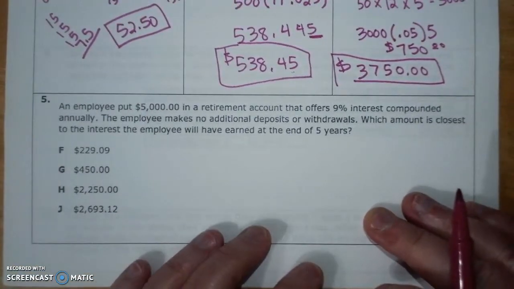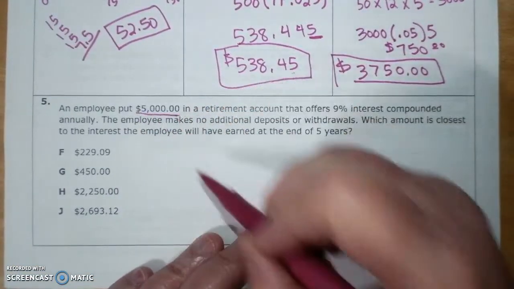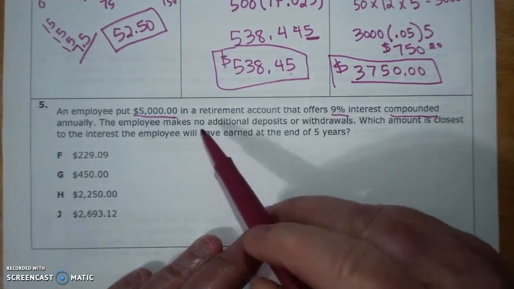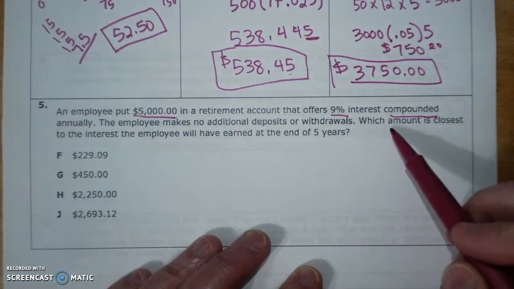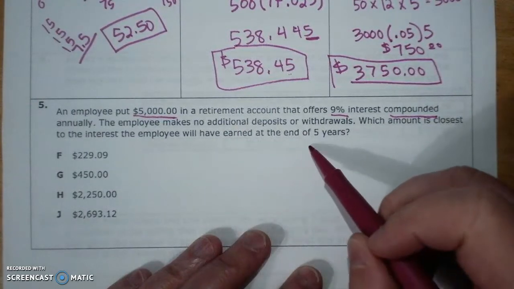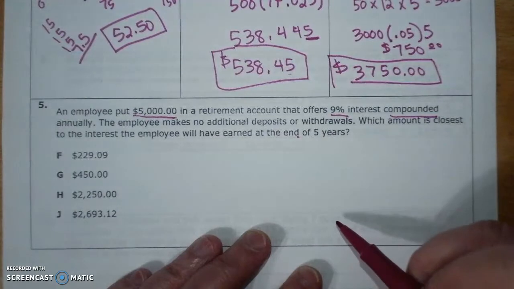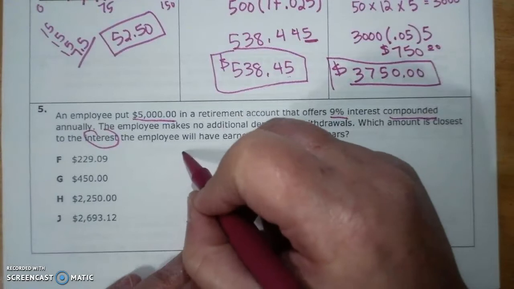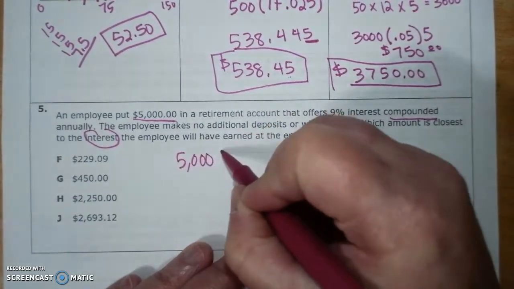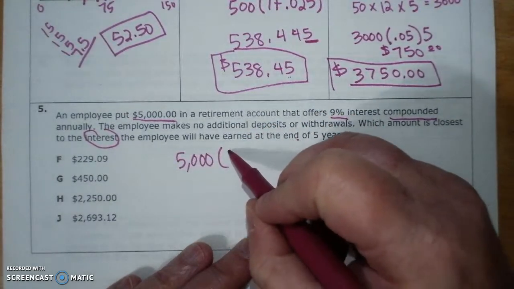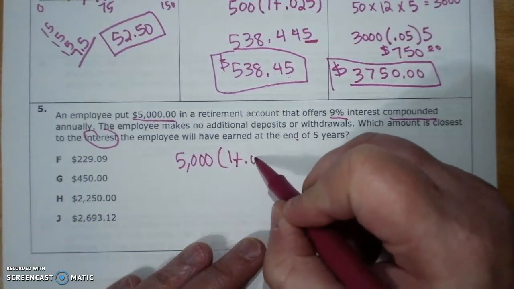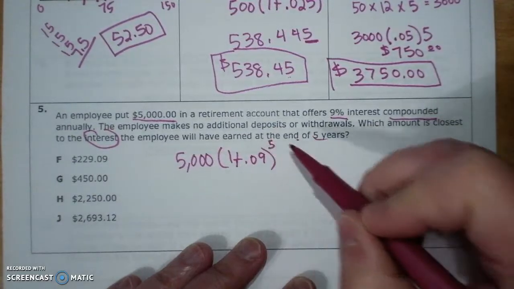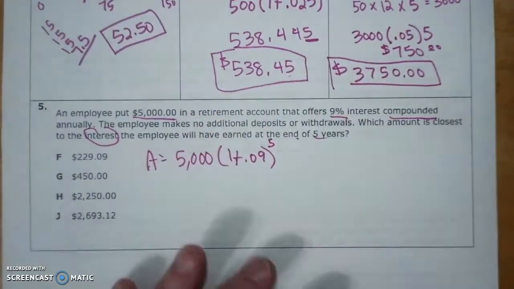Okay. An employee put $5,000 in a retirement account that offers 9% compounded. The employee makes no additional deposits or withdrawals. Which amount is closest to what they have earned at the end of 5 years? Okay, so we're looking for interest. And so it's 5,000 times 1 plus 0.09 to the 5th, and make sure that I know that that's the all.